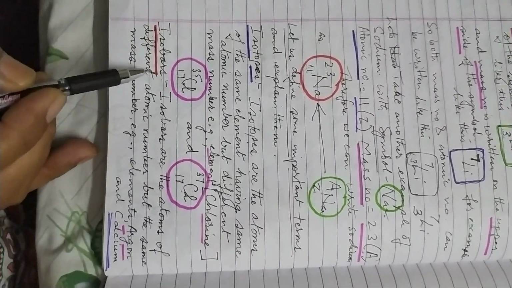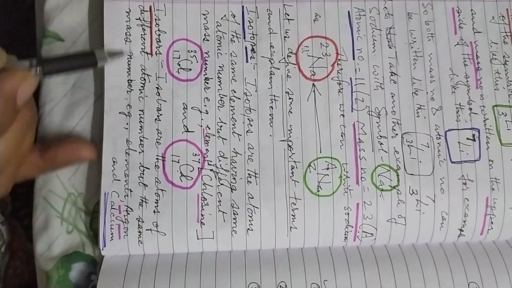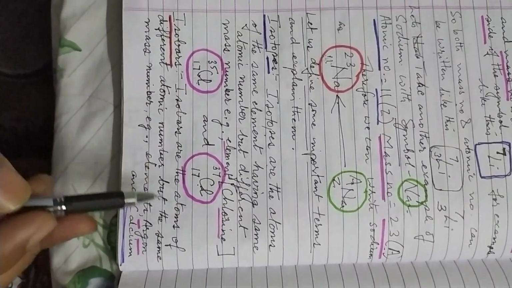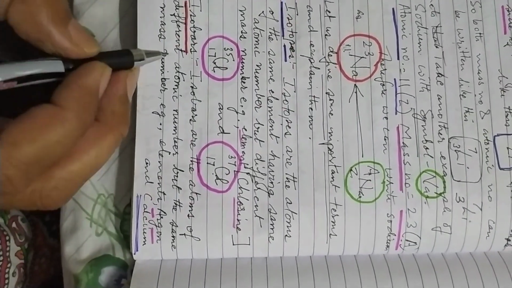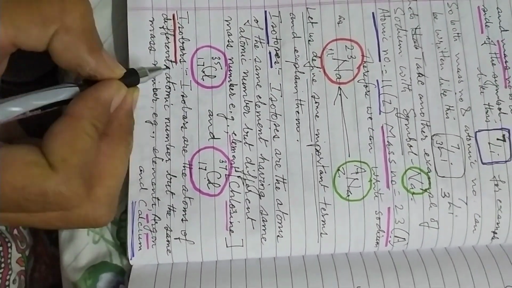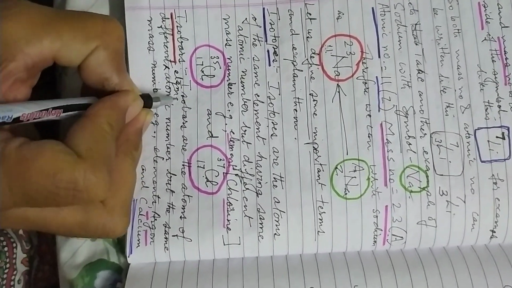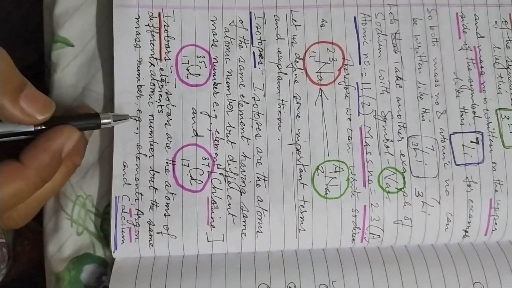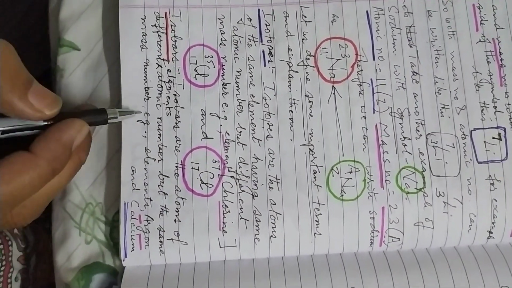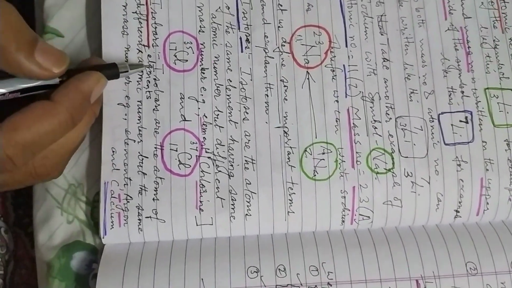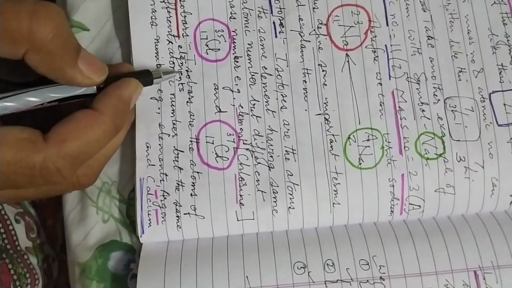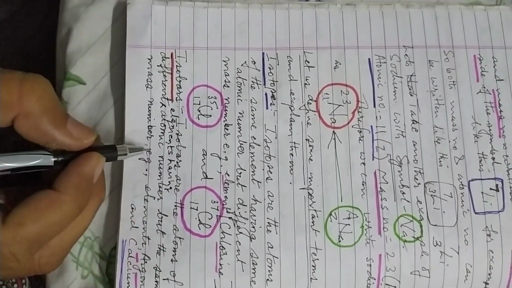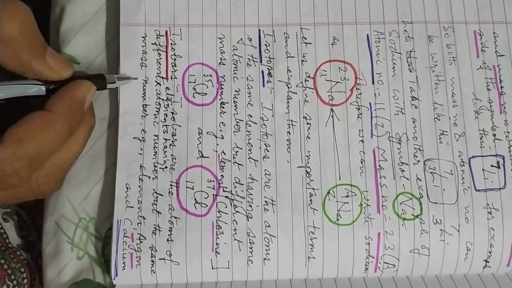Let us look at isobars. Isobars are the atoms of different elements, which have different atomic numbers but the same mass number.